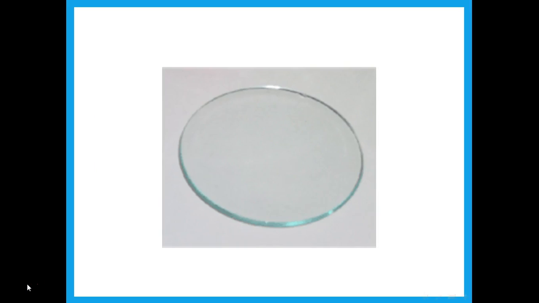What's this? It looks like a glass container. Some people mistake it for lenses that you study in physics, but this is not actually a lens. This is called a watch glass. It's just a piece of glass that we use just as a container for solids, for example.